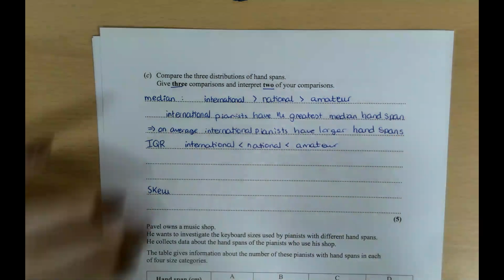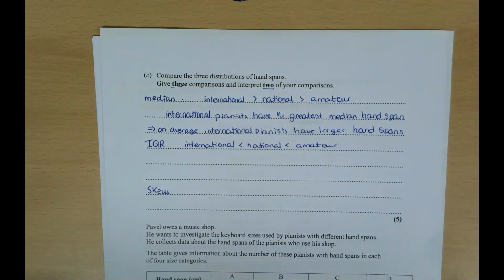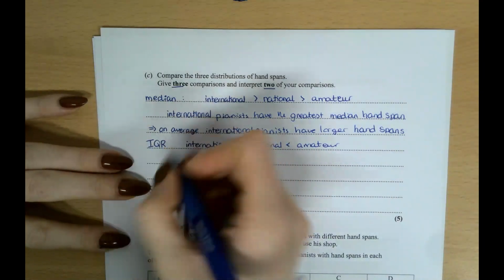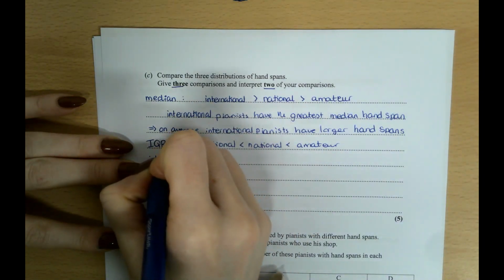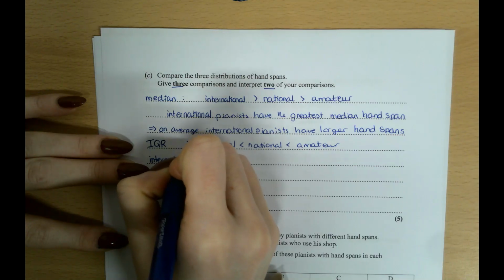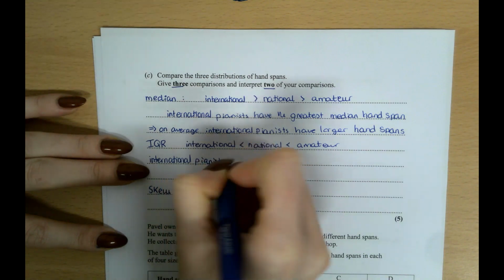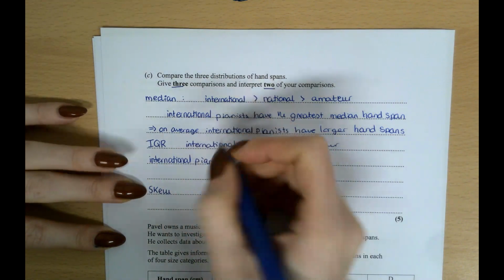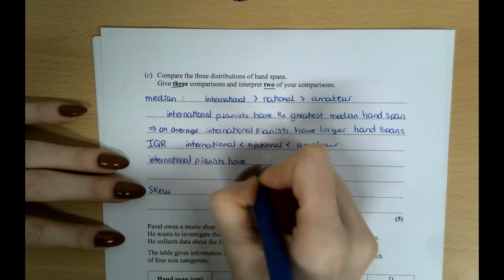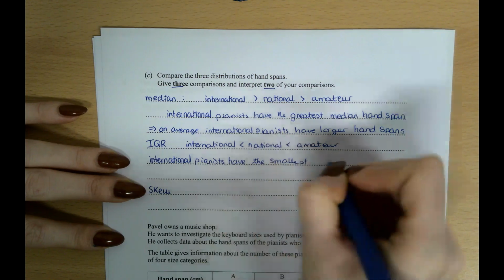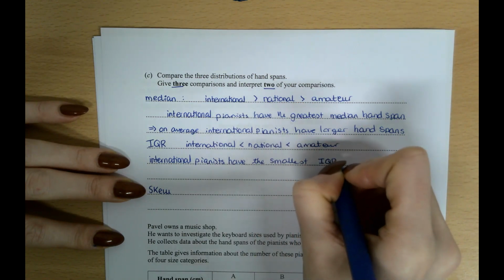And remember, what's that telling me about? That's telling me about spread. That's telling me about how much variation there is. So I could say that international pianists have the smallest interquartile range.